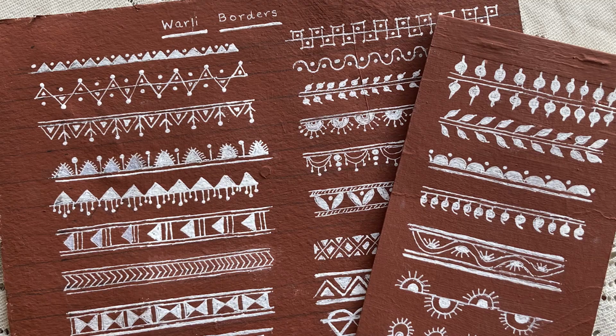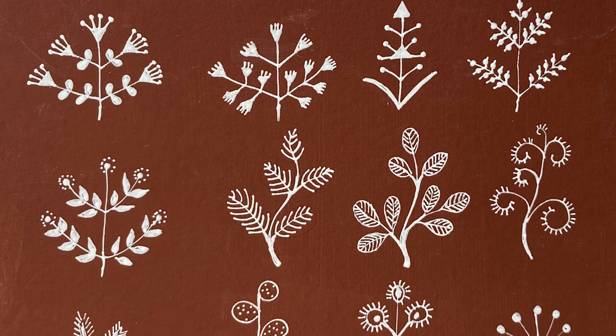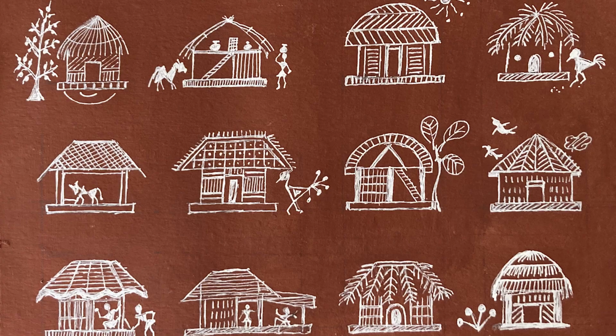In this series, we are learning about Indian folk art called Warli. You've seen how to draw basic Warli elements, borders, trees and shrubs, birds and animals, and Warli houses. If you've missed these sessions, I'll be adding the links in the description below. Today, in the 6th episode, let's learn how to draw Warli human beings. We'll also learn about traditional paintings created during Warli weddings.